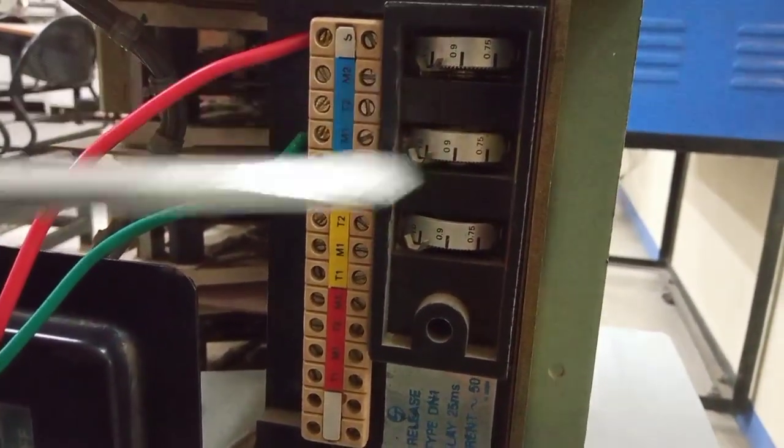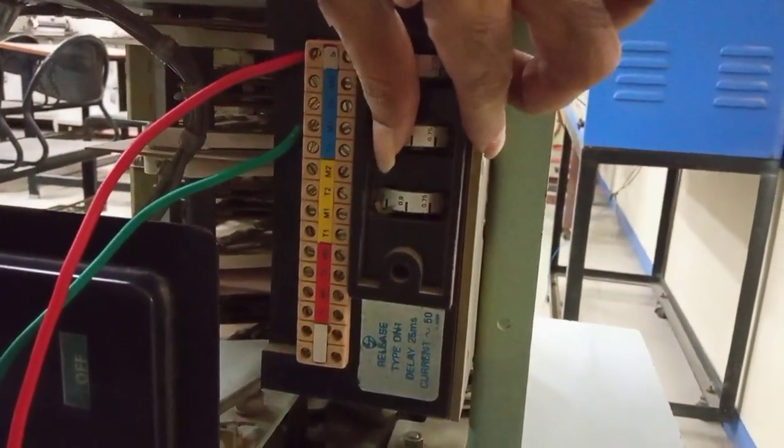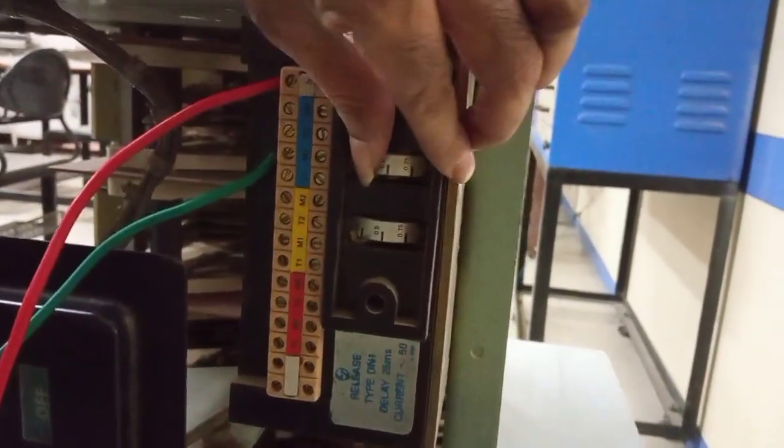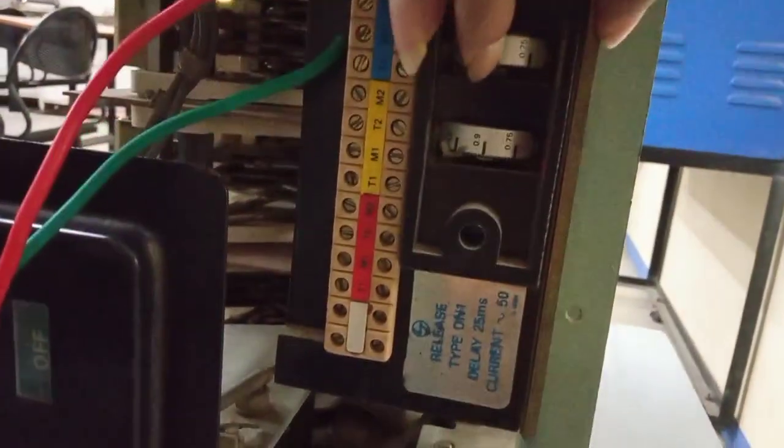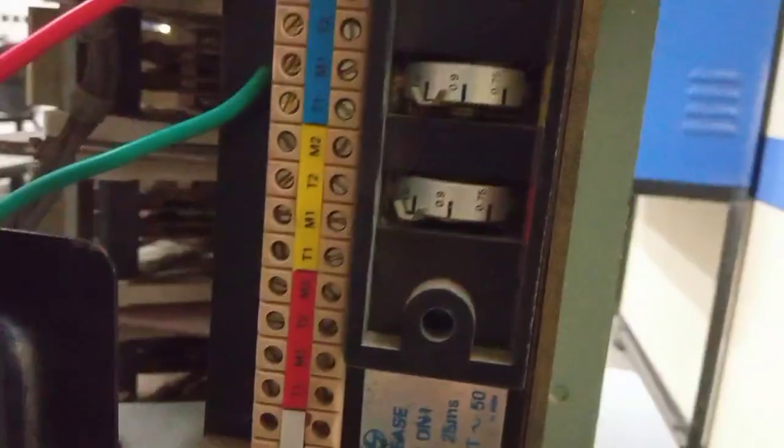Then here you can see the current setting arrangement. This will provide the current setting. Now what kind of current setting is provided, before that we will see that this ACB contains CTs. So here you can see 3 CTs.